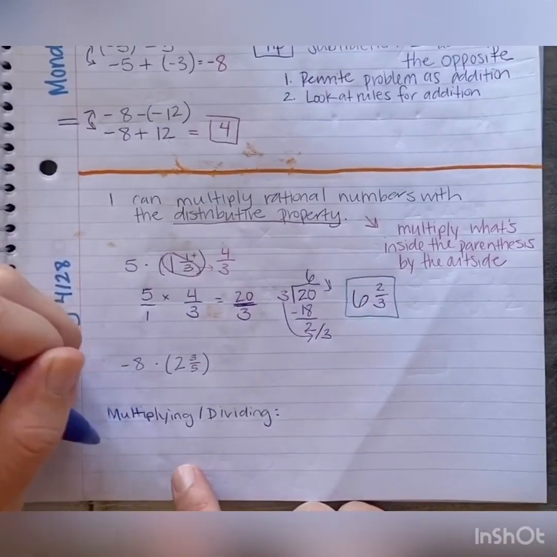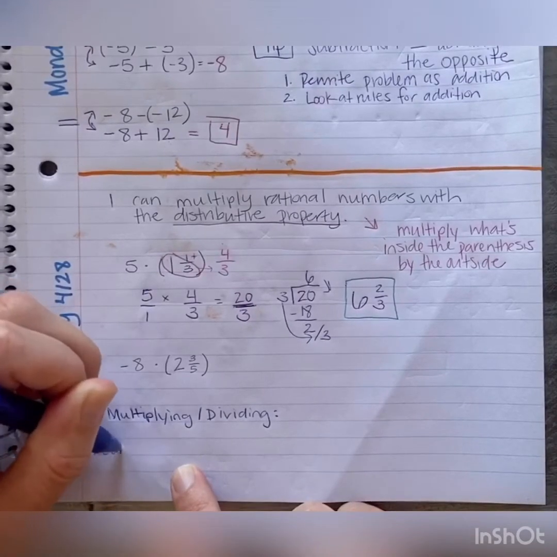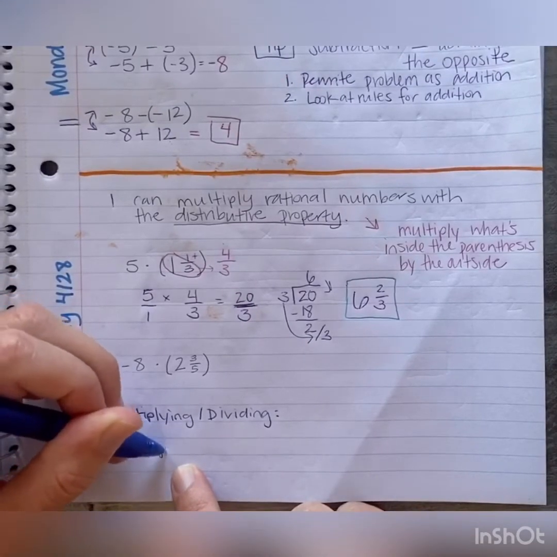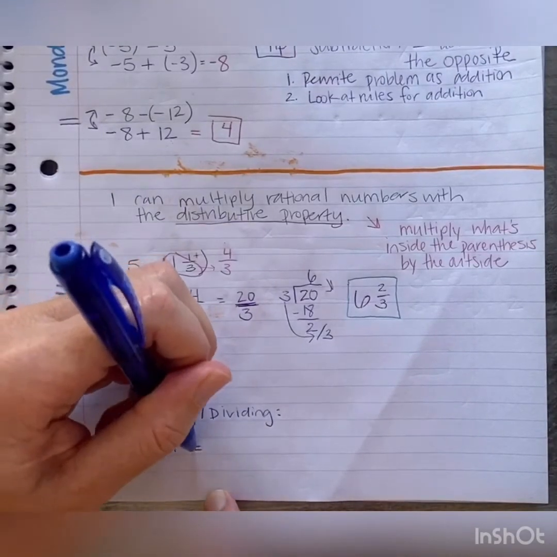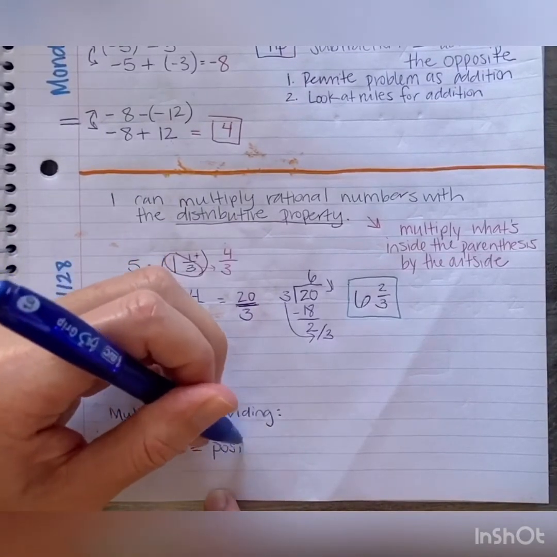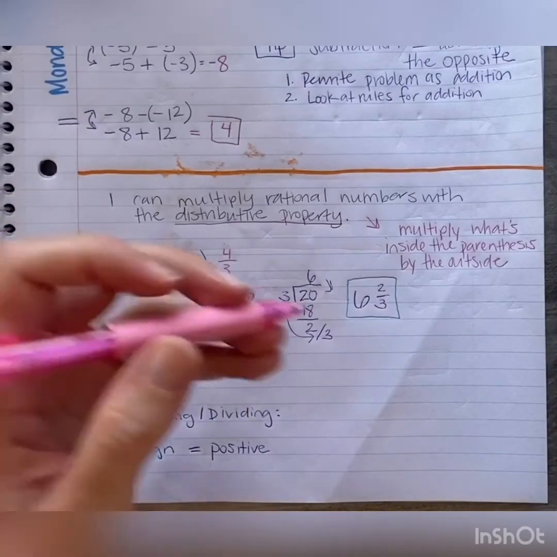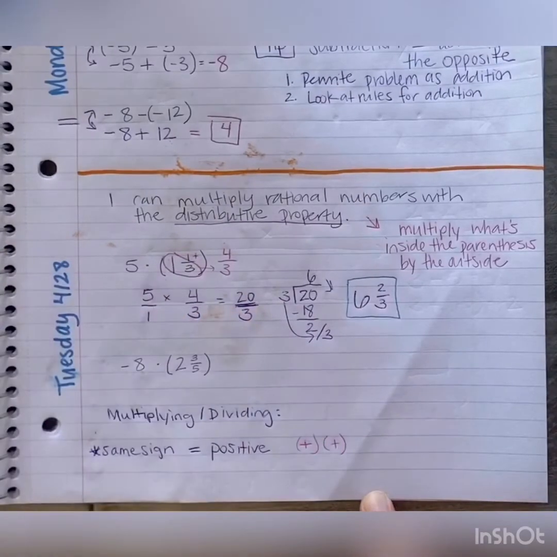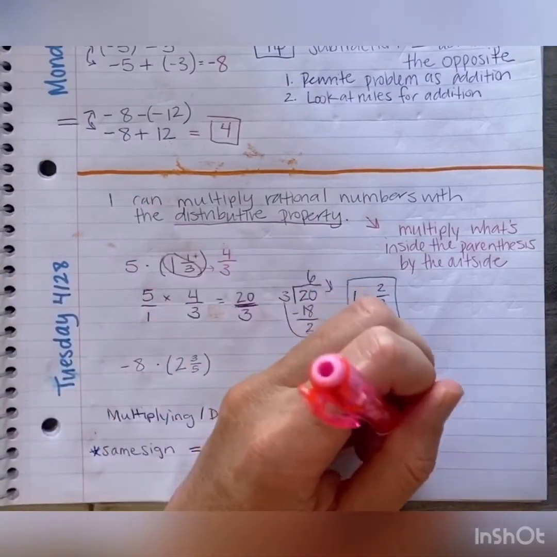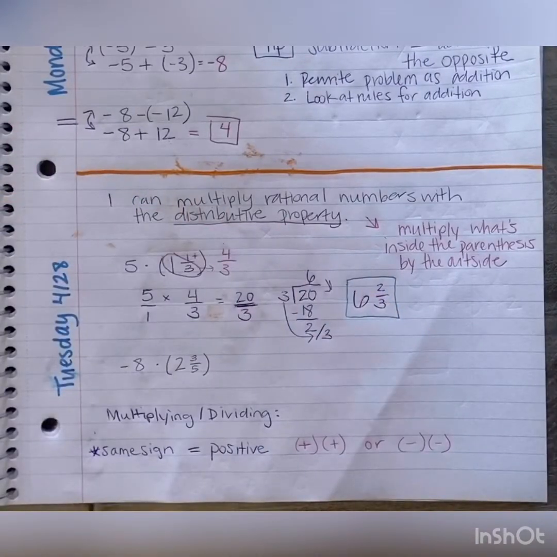If the sign is the same, then our answer is positive. So that could be a positive times a positive, or it could be a negative times a negative, because they have the same sign.